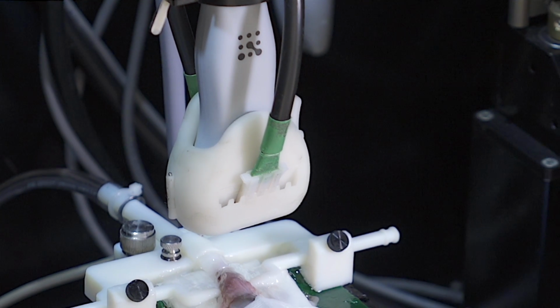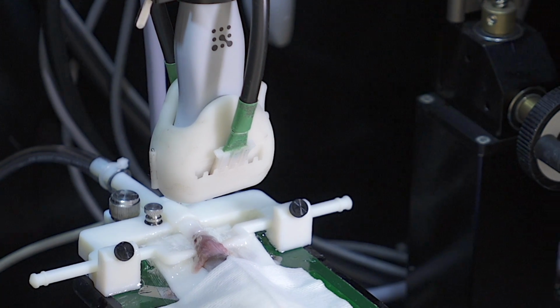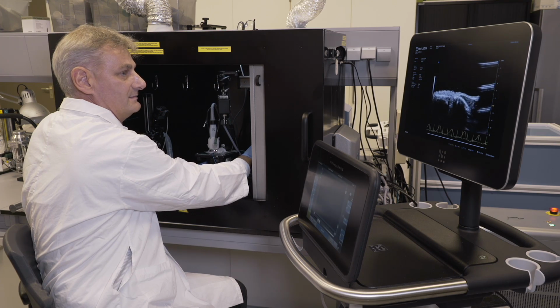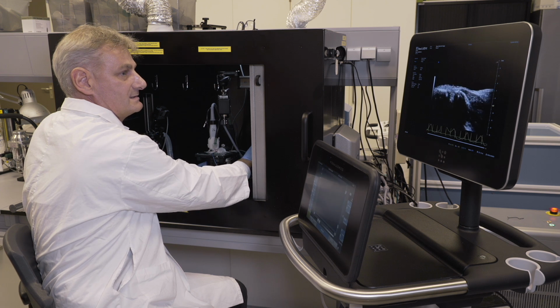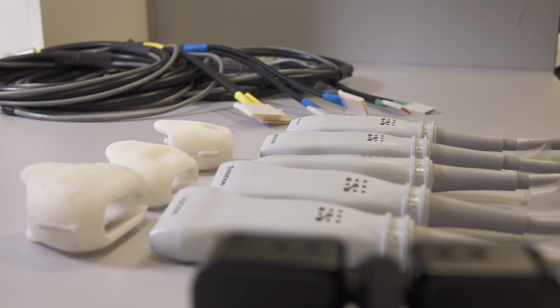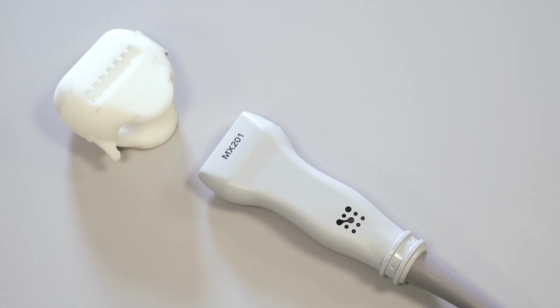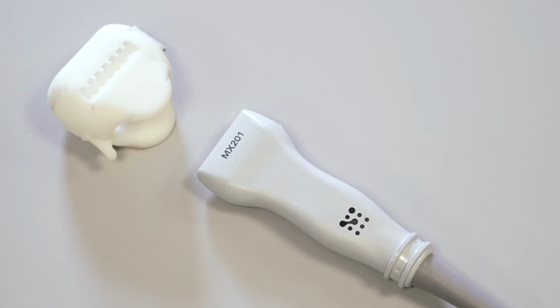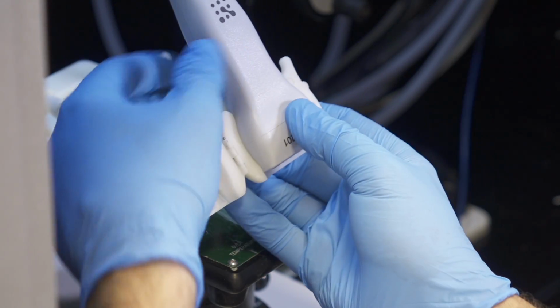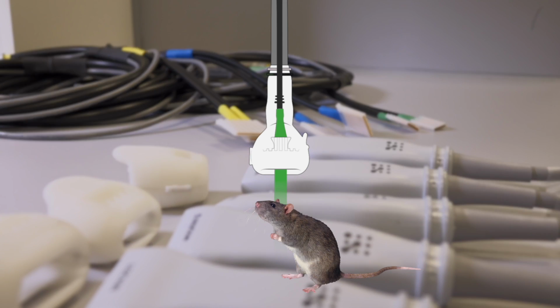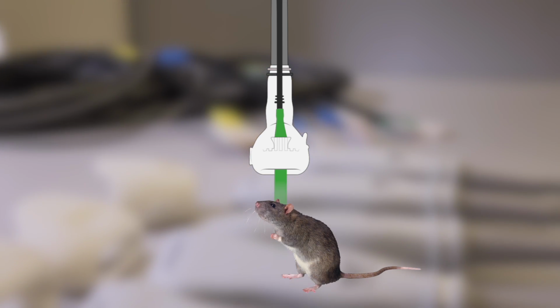For setup, the mouse imaging platform incorporates a highly innovative stereotactic frame. This allows the head to be fixed in place for straightforward and reproducible brain imaging. The Vevo Laser X is fully customizable for your research. Here we recommend the MX201 transducer at a central frequency of 15 MHz. This, in combination with the narrow optical fiber, will allow deeper brain imaging through intact skin and the skull.